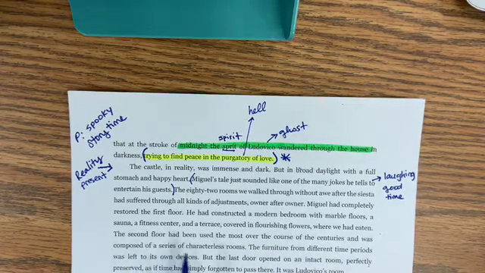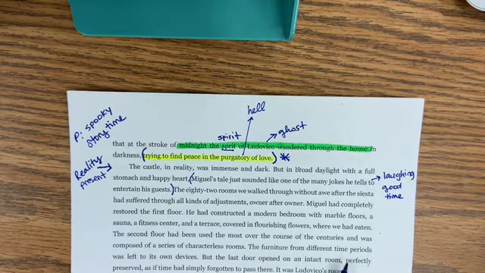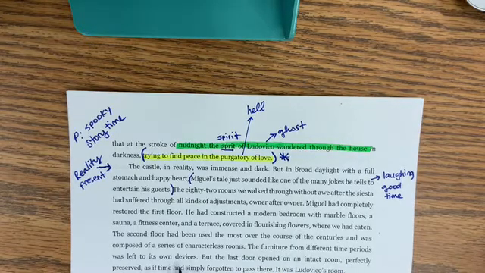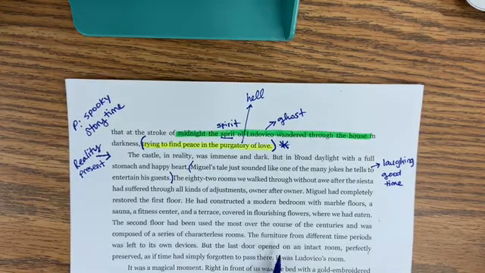The second floor had been used the most over the course of the centuries and was composed of a series of characterless rooms. The furniture from different time periods was left to its own devices. But the last door opened an intact room.